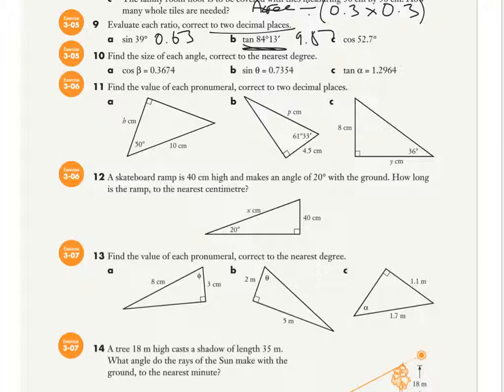Now, 10, if we want beta, we have to get rid of the cos, do the inverse operation, which is -1. Whenever you find an angle, you must do the -1 of 0.3674. We need it to the nearest degree, get that in your calculator, and it's 68 degrees.